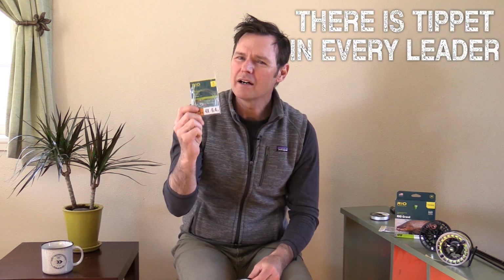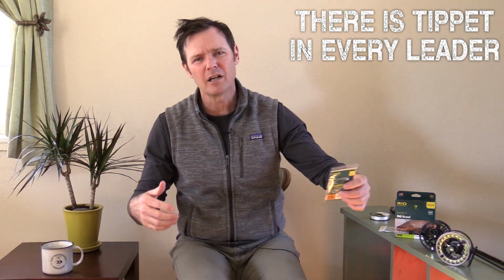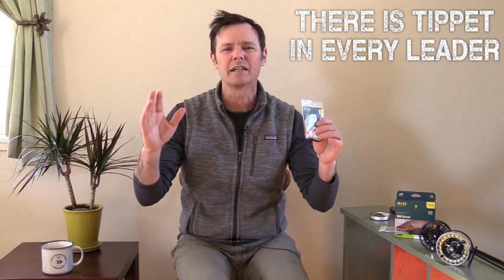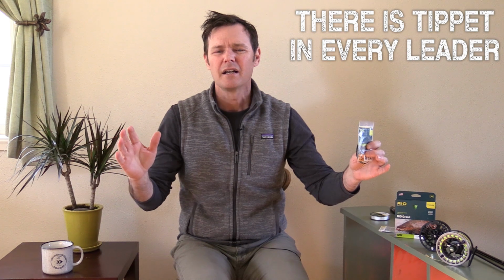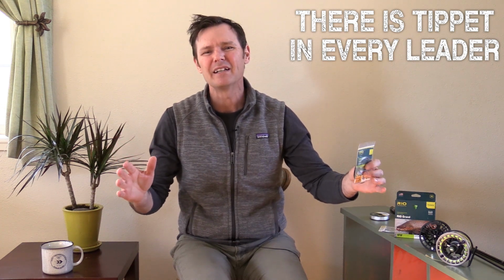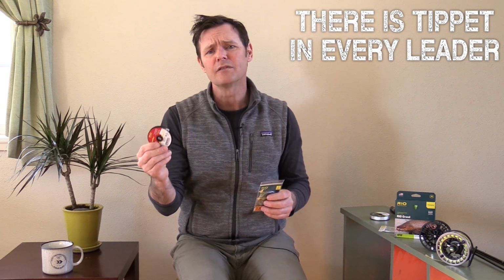Tippet is a part of every leader that you buy, and this is important to know. We get a lot of questions in the store like, oh, I'm just going to tie tippet onto the leader and go fishing, right? Not necessarily. Your leader has an integrated piece of about 2.5 to 3 feet of tippet included in the leader. So why would you purchase a spool of tippet?